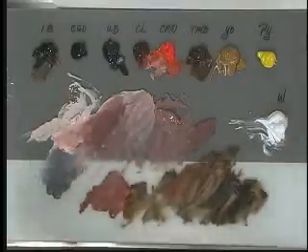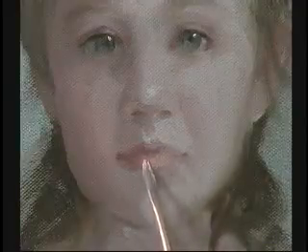Again, going back and accenting the corners and the center of the mouth to give us the vault of the mouth around that shape. And a final highlight on the side of the lips that face the light.